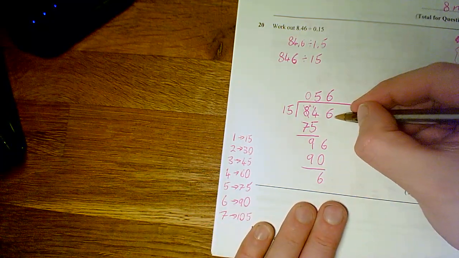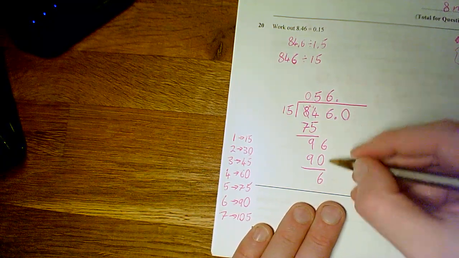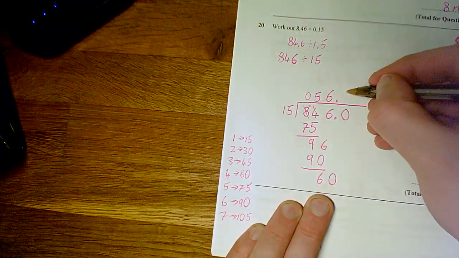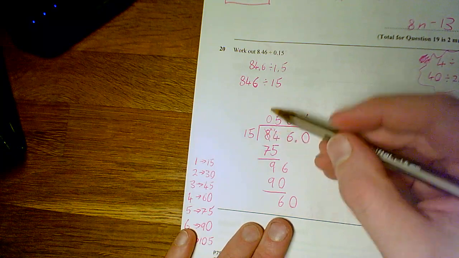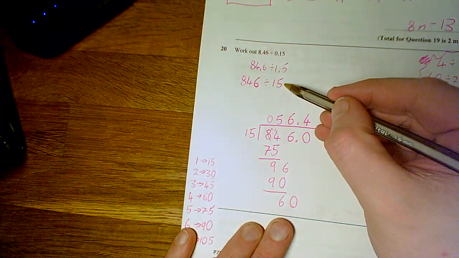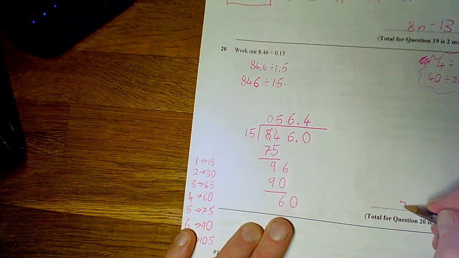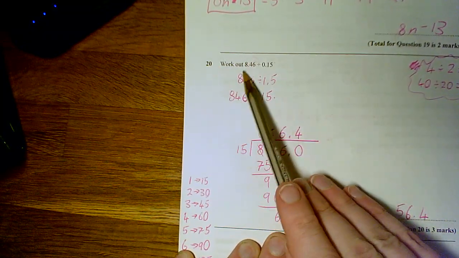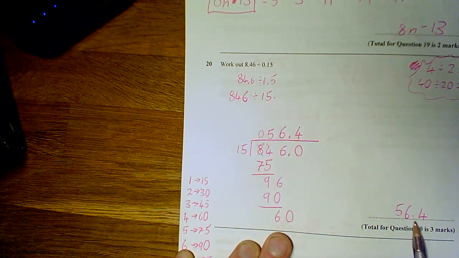I've got nothing to bring down. So let's add a decimal point and a 0. So 15s into 60. Well, that's exactly 4. So 846 divided by 15 is 56.4. You don't need to do anything to that afterwards. I established with this reasoning I gave here, 8.46 divided by 0.15 is exactly the same as that, so 56.4.